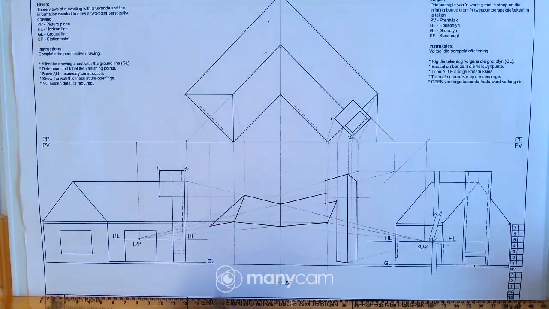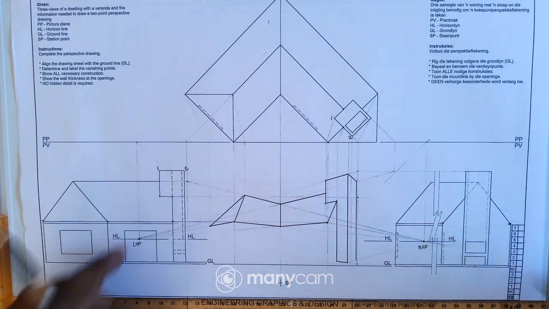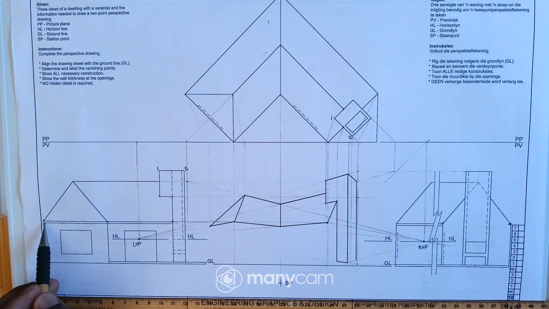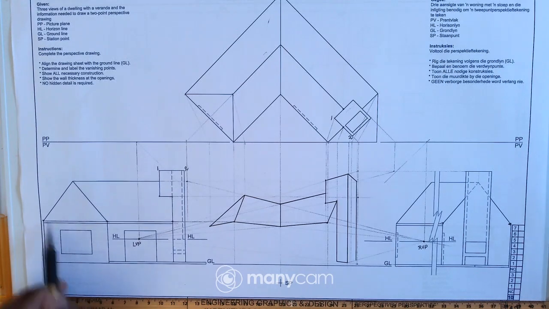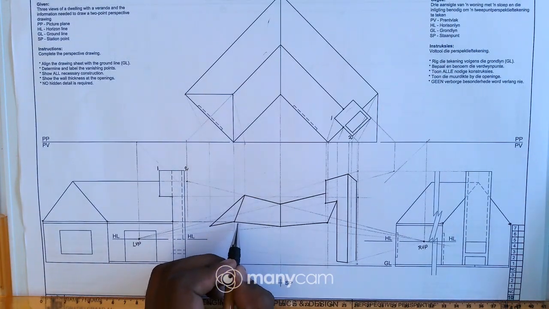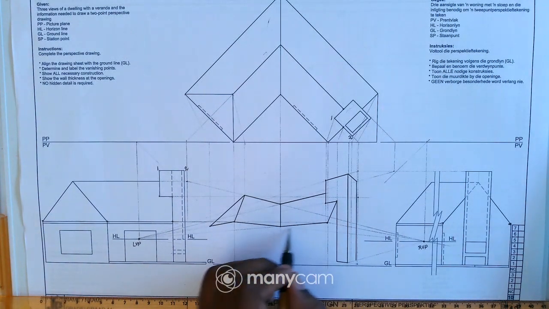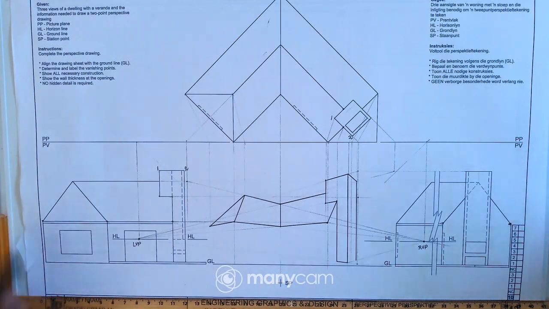Okay, so now I'll go back to my 2 elevations. As you can see, I have this part, right? What's this? This is the fascia board, I think. So I'll have to add it here, somewhere there, on my roof. So, okay.